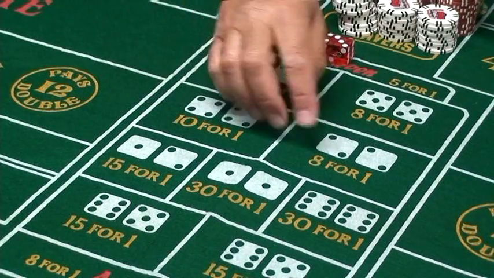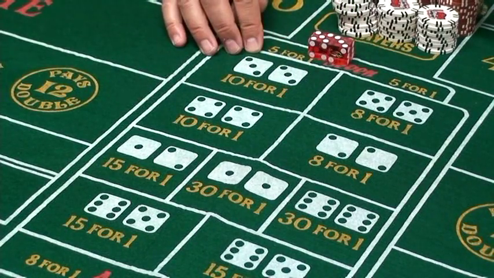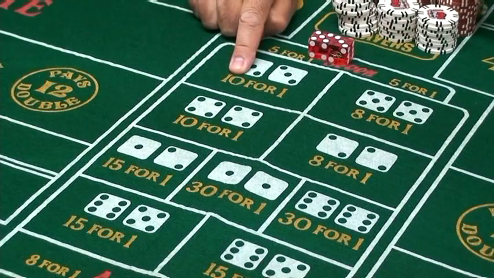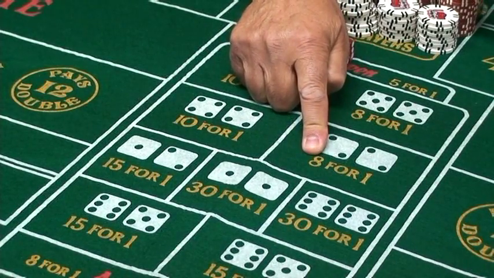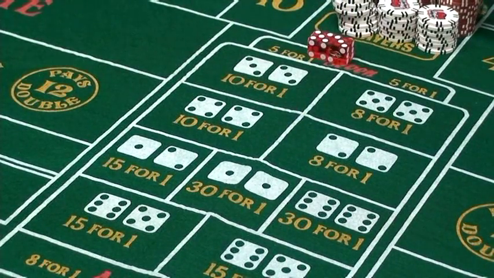So when you think about payoffs for these particular bets, if you get a hard 6, they're going to pay you 9 times whatever you have out, not 10 times. If you go to a hard 4, you're going to get paid 7 times, not 10. So those are the two numbers to keep in mind.